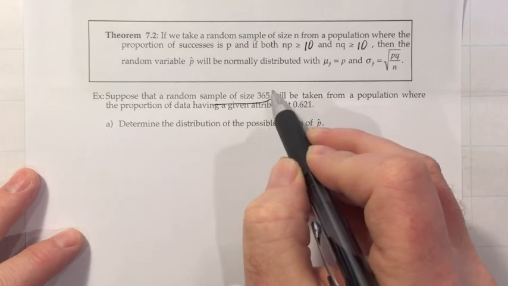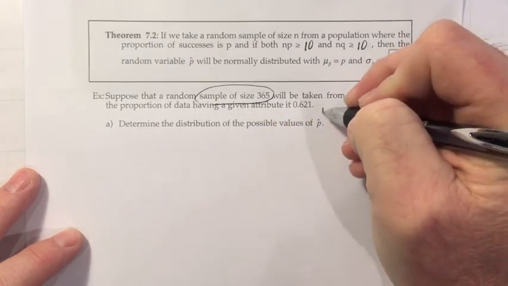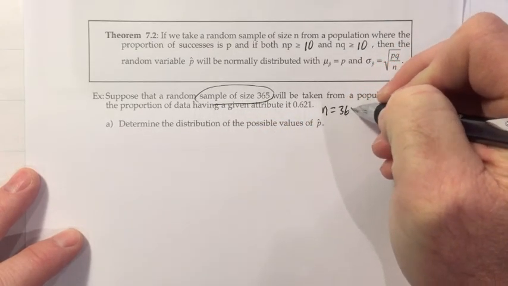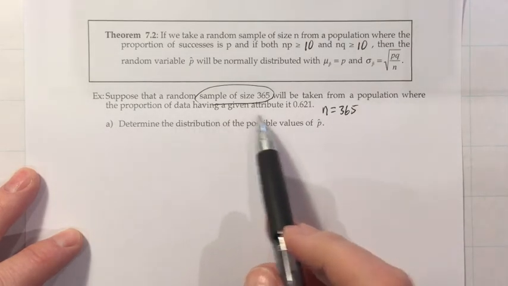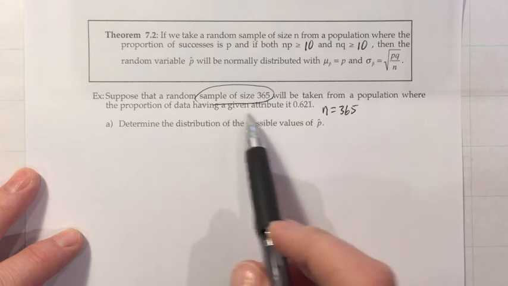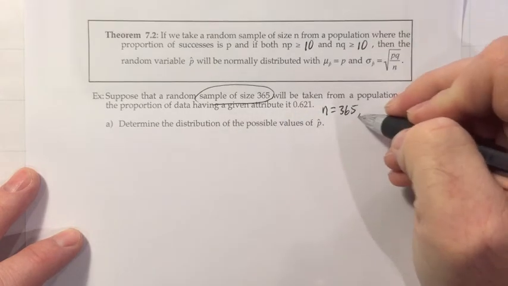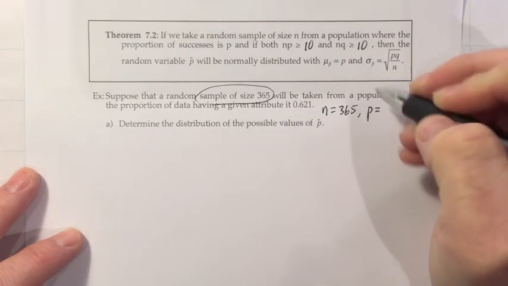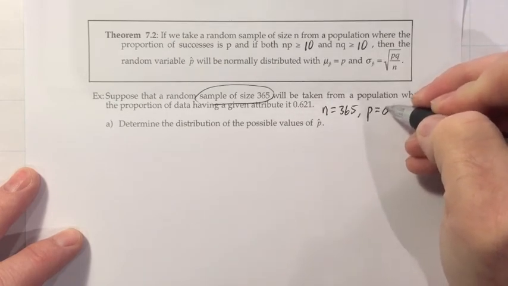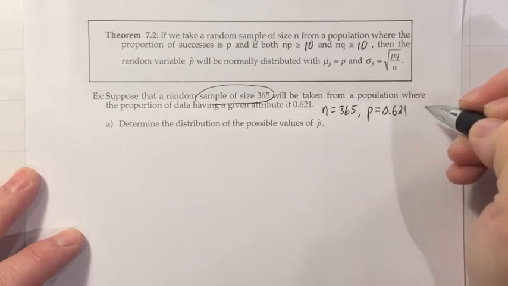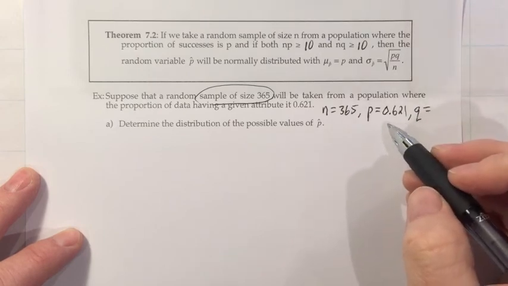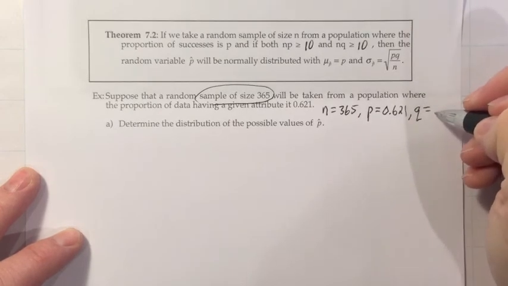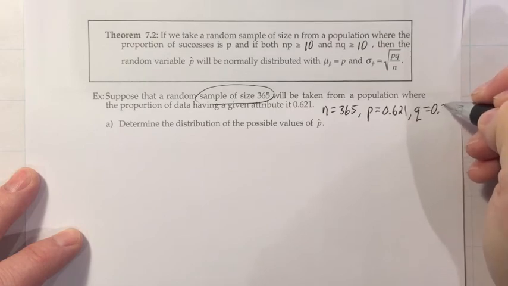It says we have a sample size of 365, so that's N. It says that the proportion having a given attribute is 0.621. That given attribute is what we would think of as a success. So that proportion of successes is the same as the probability of success, so 0.621. And then we can subtract 1 minus p, or 1 minus 0.621, and we should get 0.379 for the value of q.